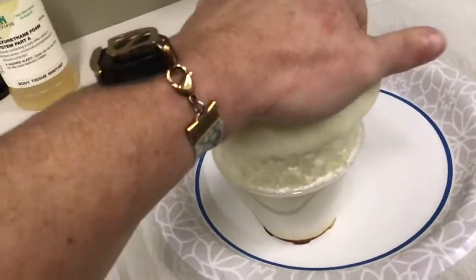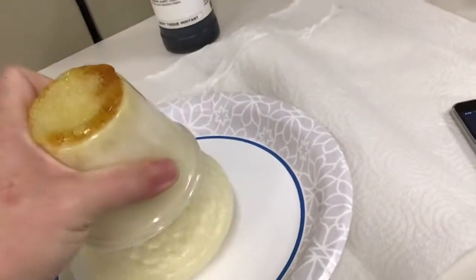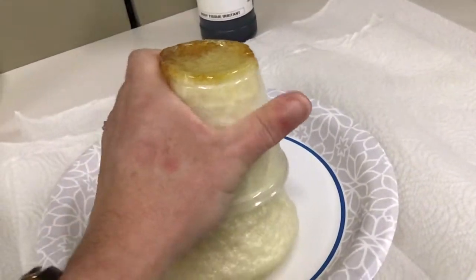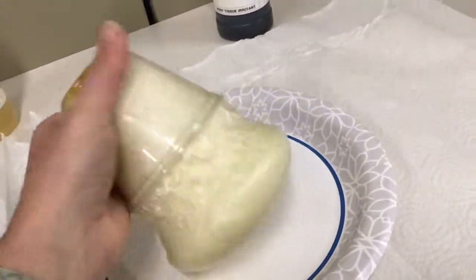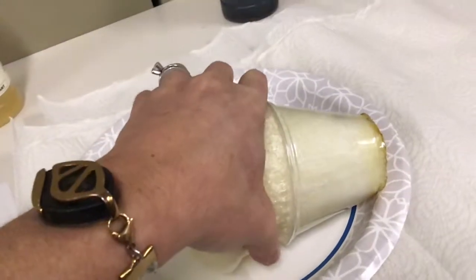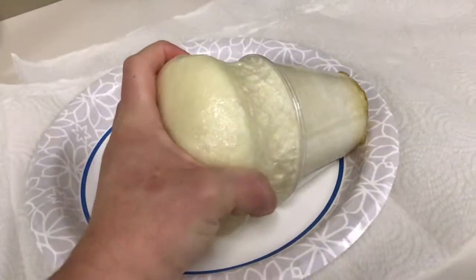It is stuck in the cup. Writing down some observations of it. I'm trying my best so you can imagine what it would feel like.